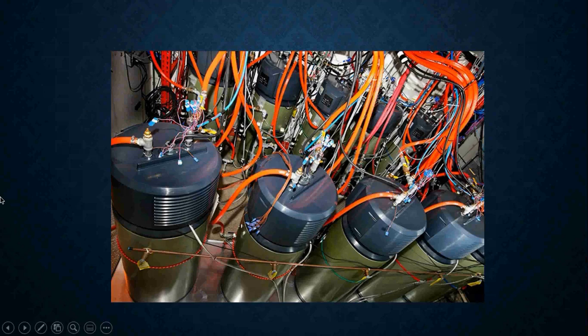Okay, or you can have something like this. Does look like a big old mess, but that is an industrial sized or zoned type water heater system.